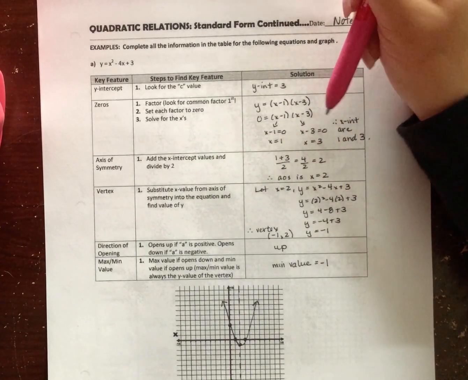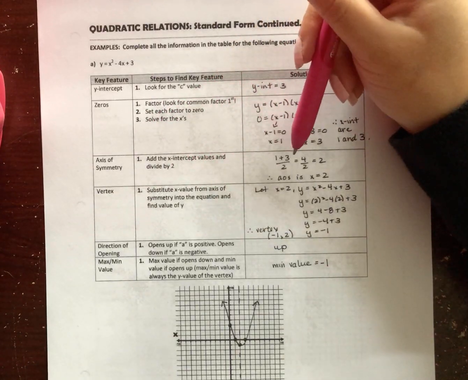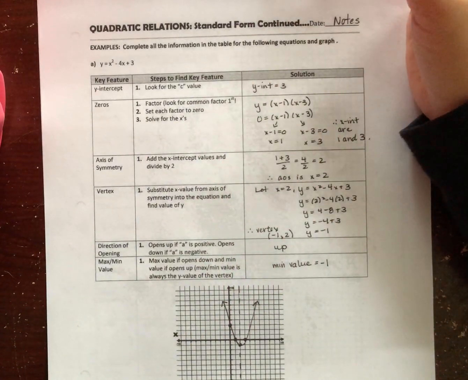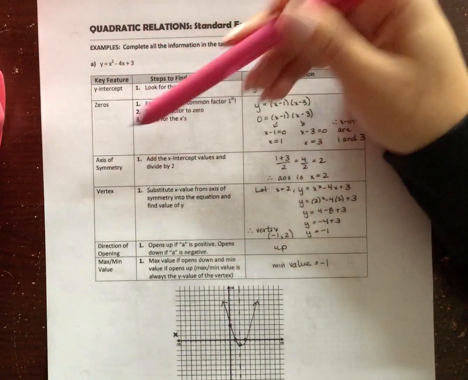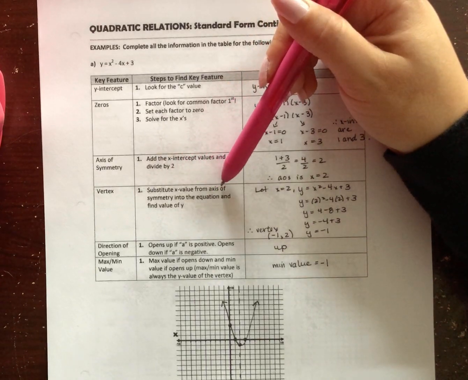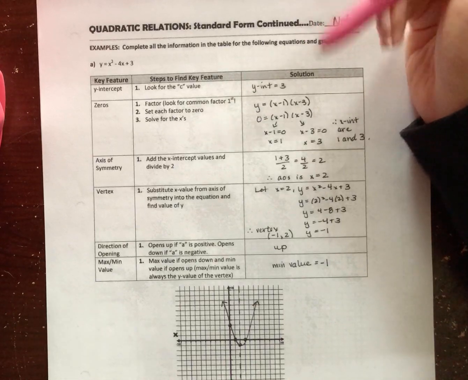So to help you remember, to get the axis of symmetry, it's like you're taking the average of your x-intercepts to find the center. Your vertex: you're going to substitute the x value that you just got from your axis of symmetry into your equation to get the y value.